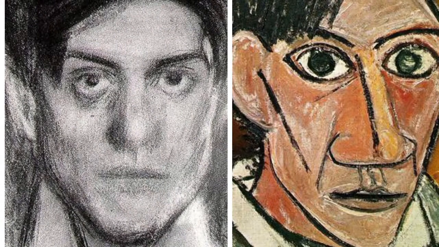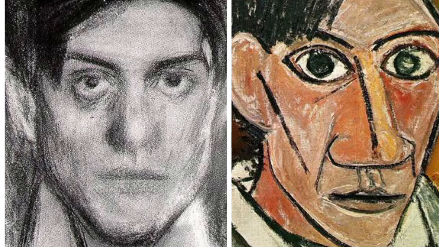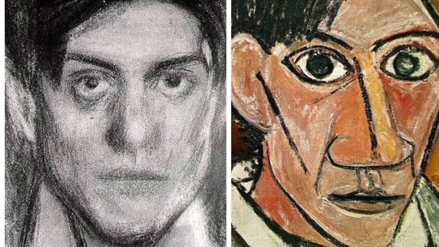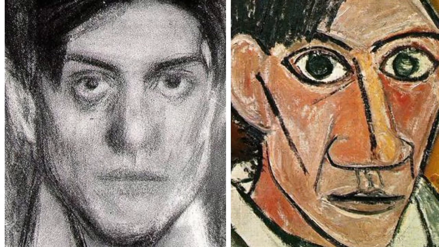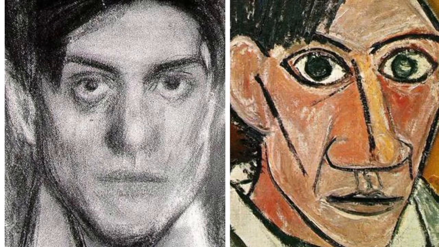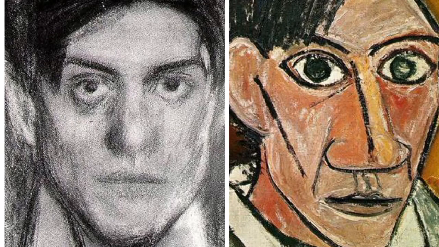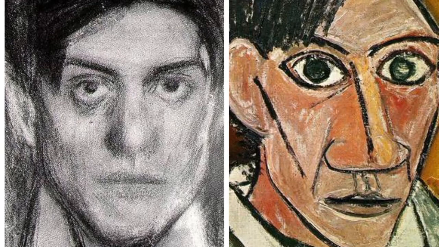Picasso knew how to draw and paint realistically. You can see here on the left his self-portrait done in a very natural and realistic way. But he got bored with that after a while and began to experiment. And on the right, you can see the beginnings of Cubism.